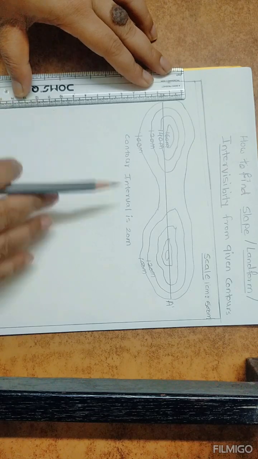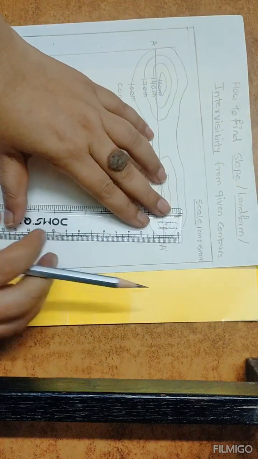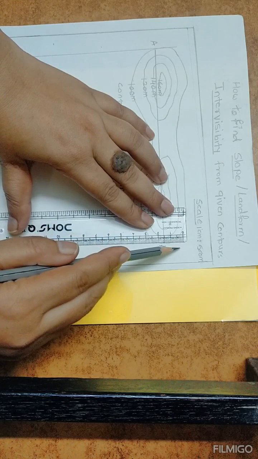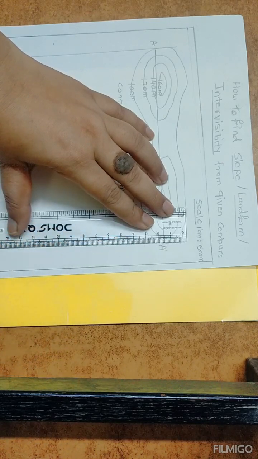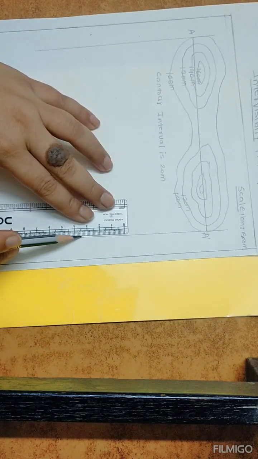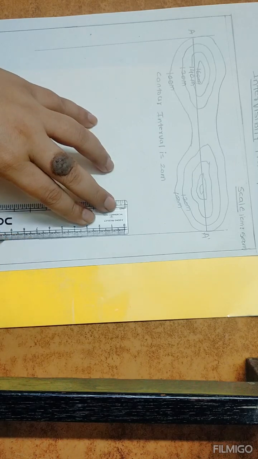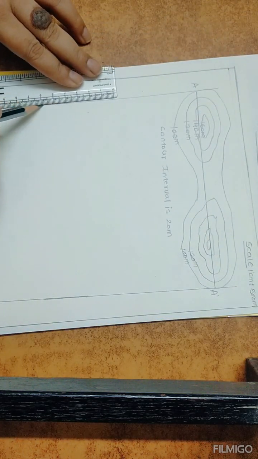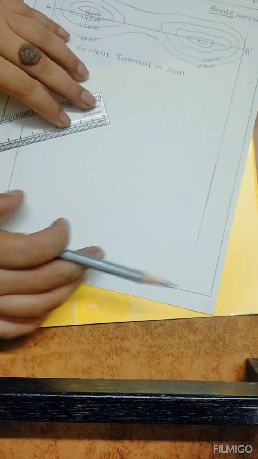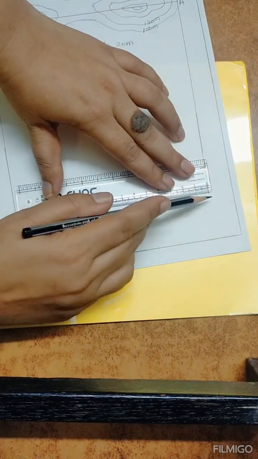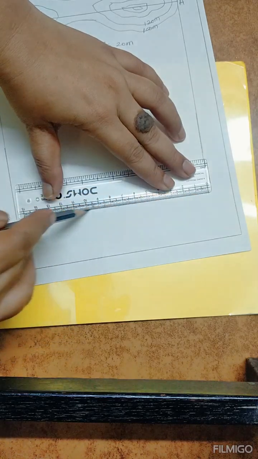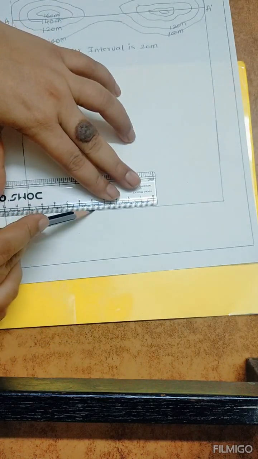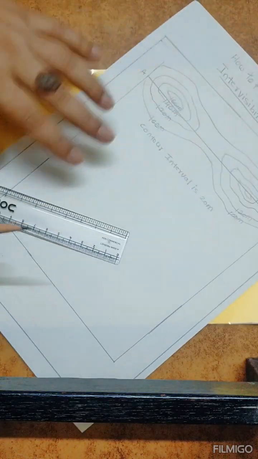Here is one, and this is the second one. We have to draw both ends so it will be easy for the drawing. I have just drawn one, so this is how you have to make the line.